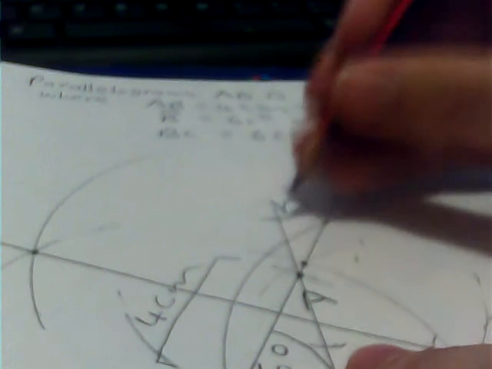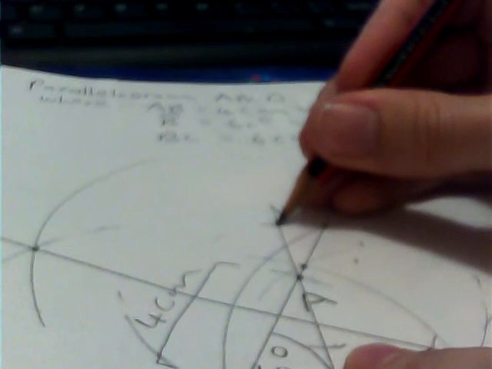Where these arcs intersect with line N, we are going to mark off points.